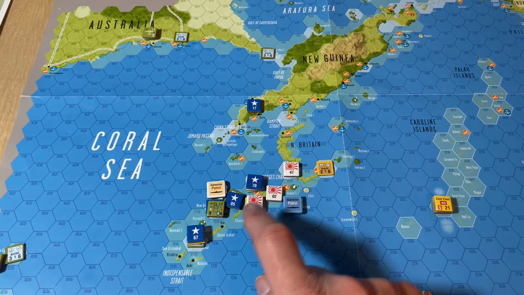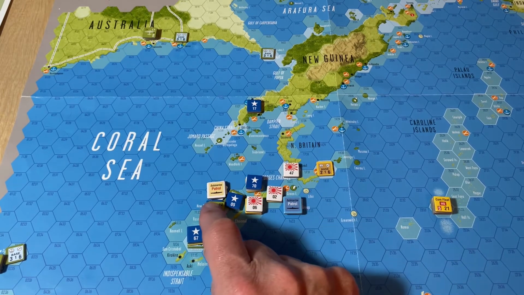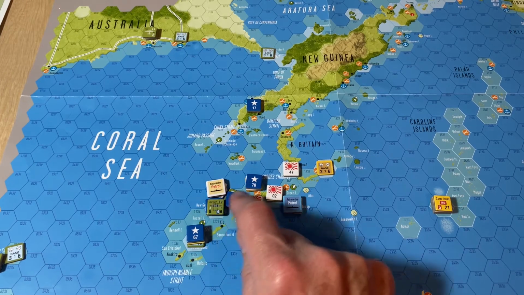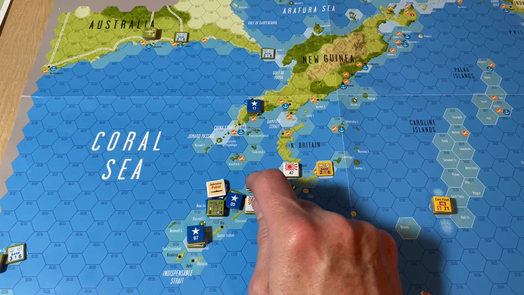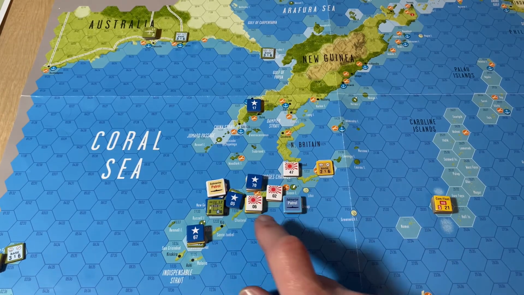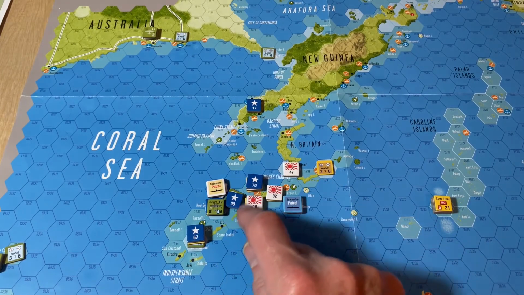So for this to be linked, because there's an F-type unit within 2 of these hexes, the Japanese would have to have an F-type unit here in order to counteract that. Otherwise, this would be interdicted.